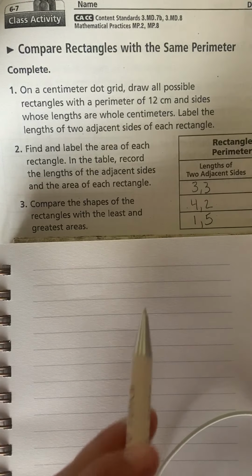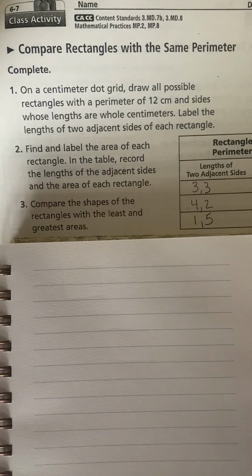As you can see, I already did this one, but you need to figure out what numbers would add up to 12. But it has to be a rectangle. So it'd be 4 numbers that add up to 12, but you're only writing 2 numbers there. So let me just show you what we mean.